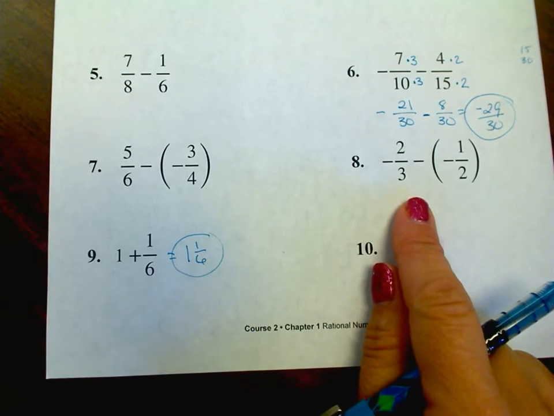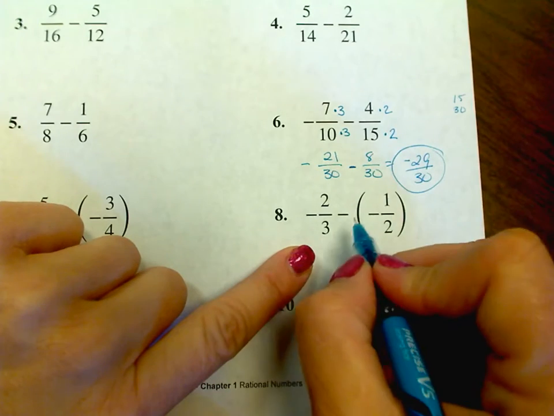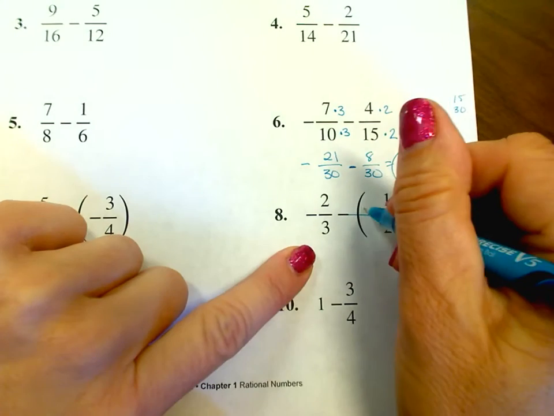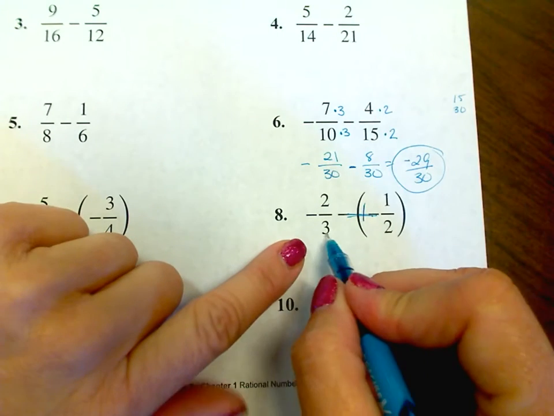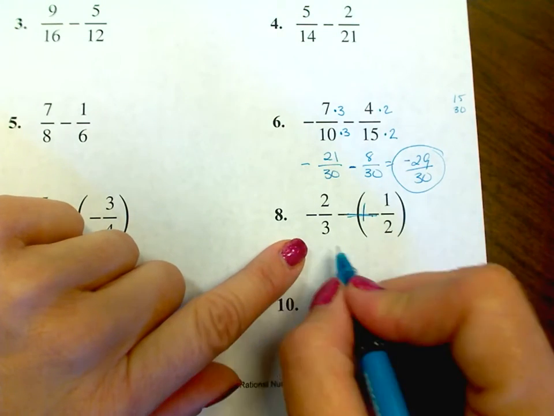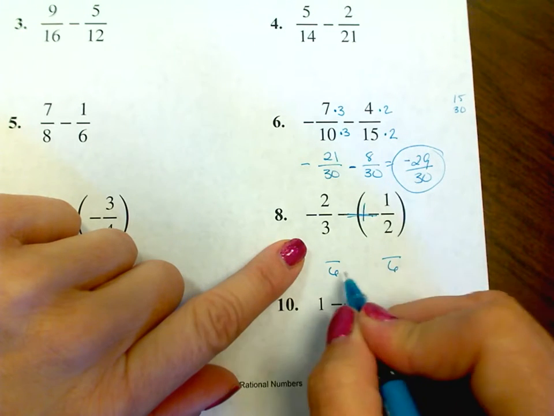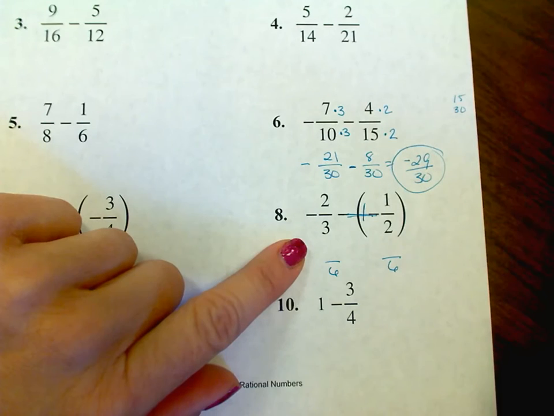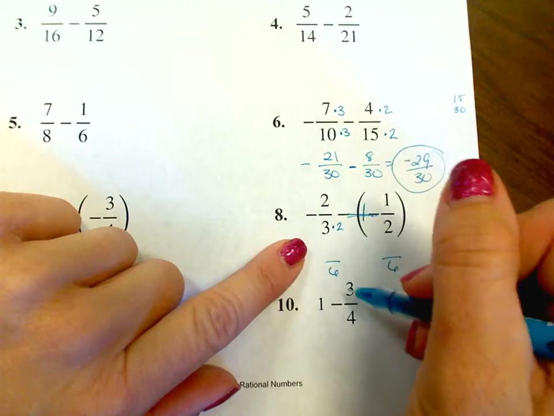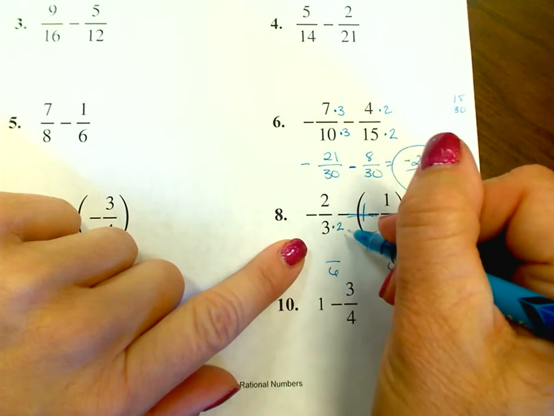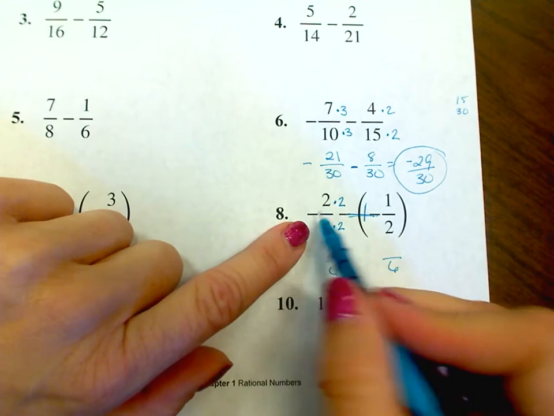Let's look at this one, because it's got the double negatives here. When you have double negatives, they become positive. And our denominator is going to be 6, because 2 can go into 6 and 3 can go into 6. So 3 times 2 is 6. What you do to the bottom, you have to do to the top. So let's carry the negative with it.